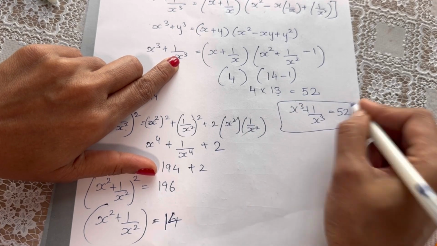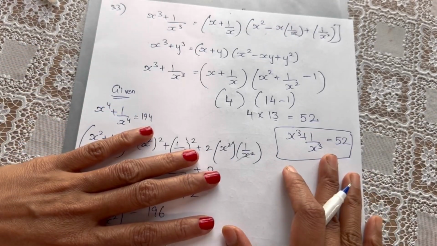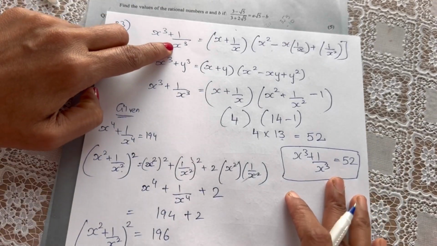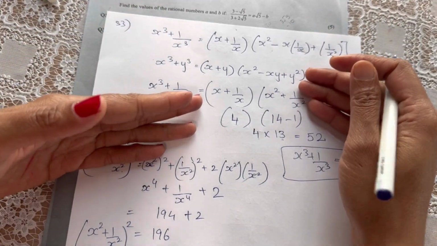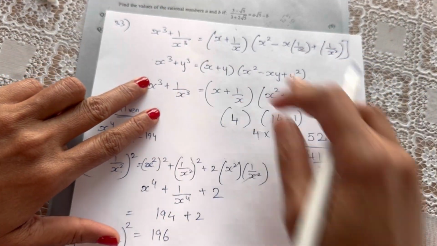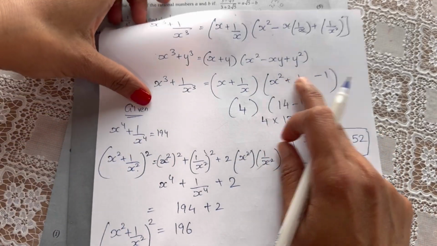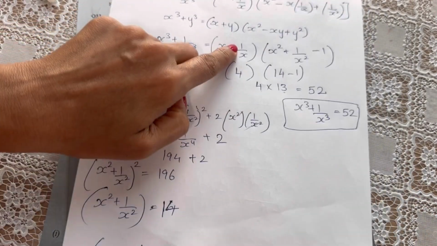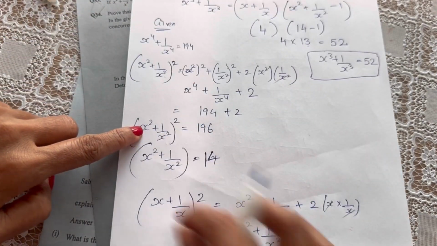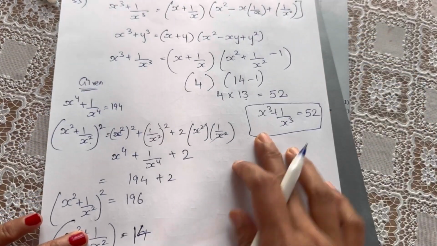We found it. So for finding this, first expand it and find out what things you need to substitute, and find the value of that. So if you want x² + 1/x², use the given thing and find it. And then to find x + 1/x, use this and find it. After finding, just substitute and then find what it is.